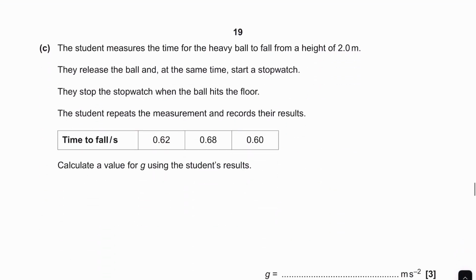Part C. The student measures the time for the heavy ball to fall from a height of 2 meters. They release the ball and at the same time start a stopwatch. They stop the stopwatch when the ball hits the floor. These are the measurements. Calculate a value for g using the student's results. Let's get the average first. Doesn't look like it has any anomaly. Add them all up, divide by 3, which gives me a value of 0.63 seconds.